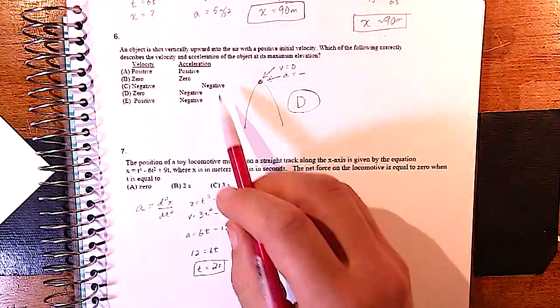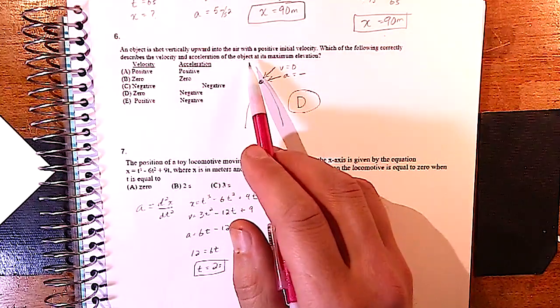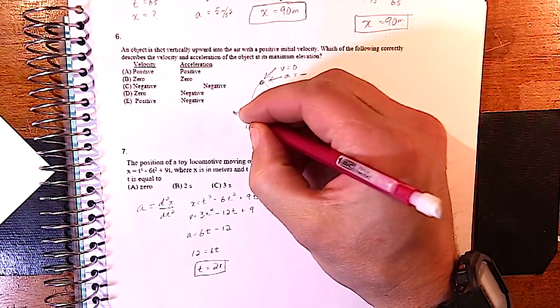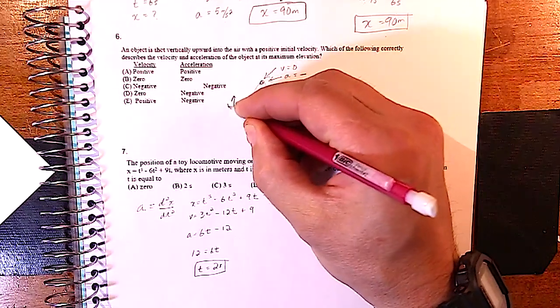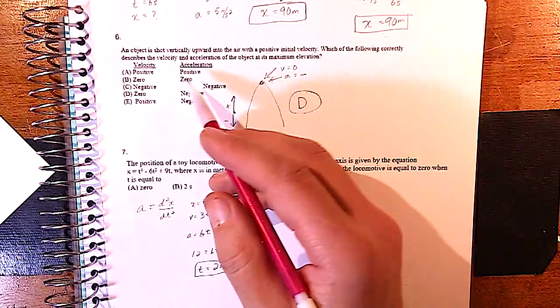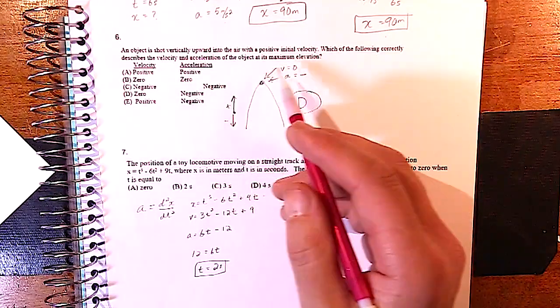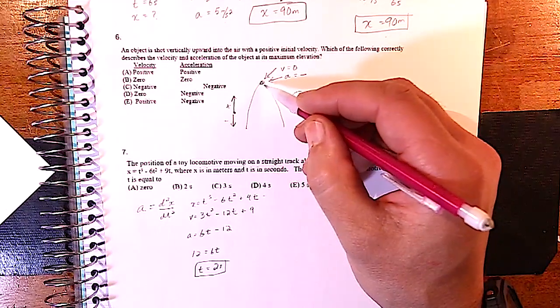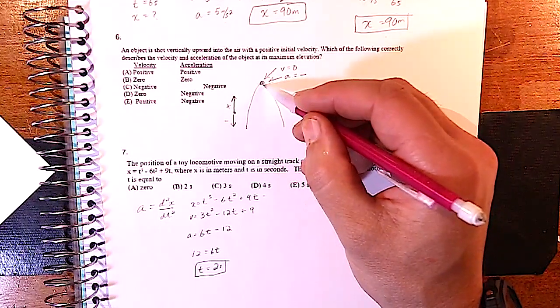This question says we have an object shot straight up into the air with a positive velocity. So they've defined for us up as positive. Which of the following correctly describes the velocity and the acceleration at its maximum elevation? Well, when it gets to the top, it stops, so its velocity is 0.